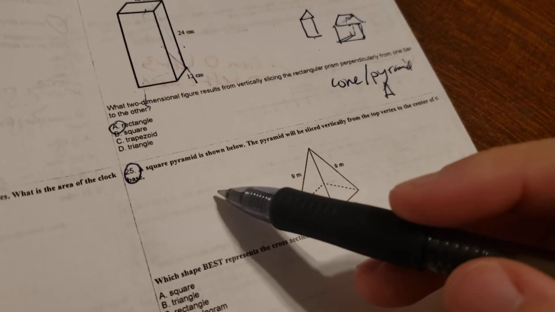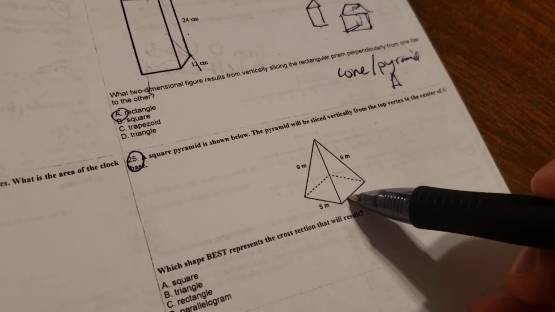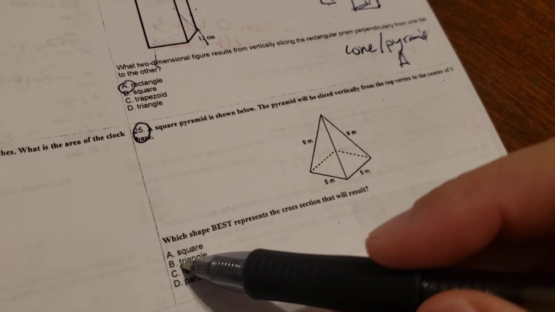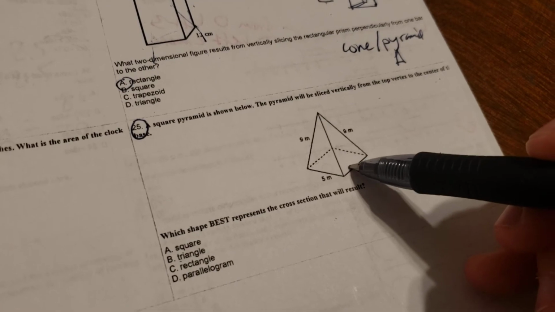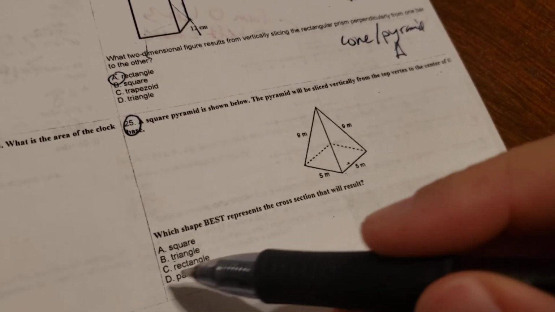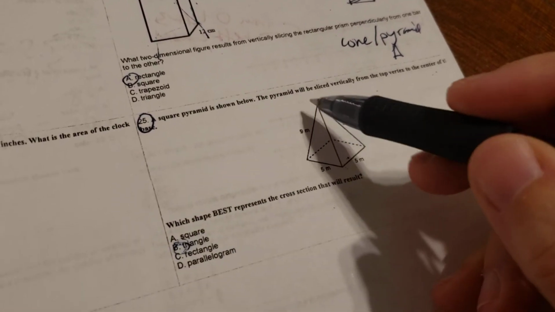All right, let's look at this. A square pyramid shown will be sliced vertically from top to the center, down on the bottom there. I think that's been cut off just to the center. The best cross section is going to be a triangle. If I'm going perpendicular to a base, it's going to be a triangle. Triangle, triangle, triangle. It's a pyramid. We're going to have triangles when you slice it top to bottom.